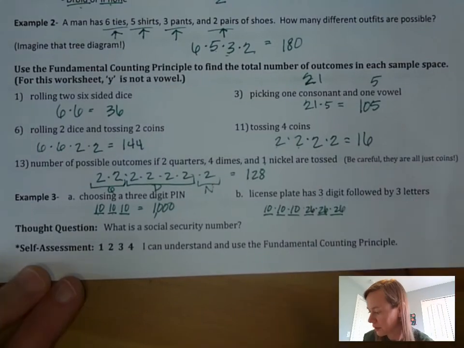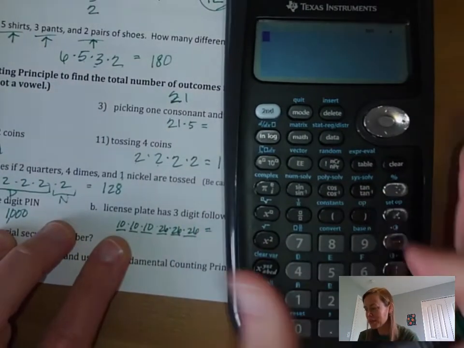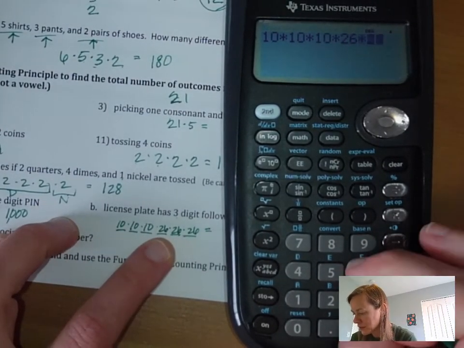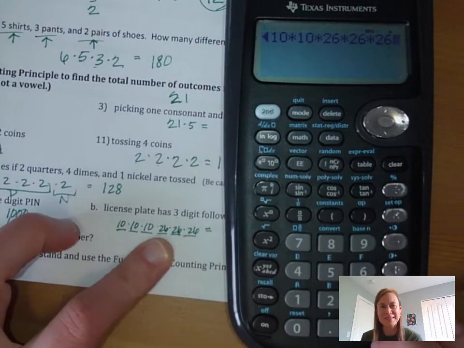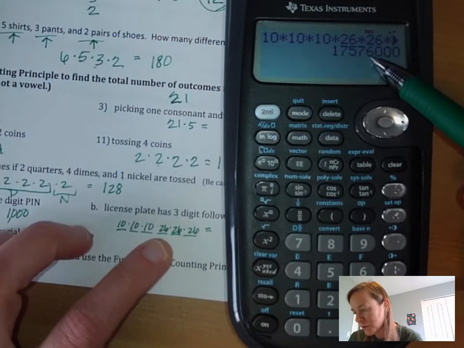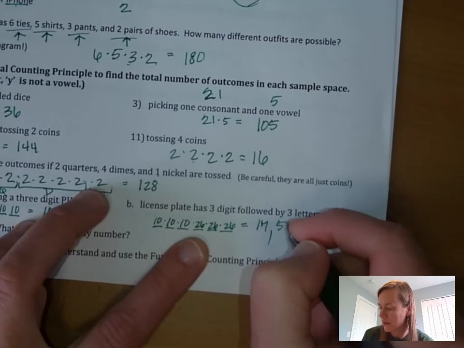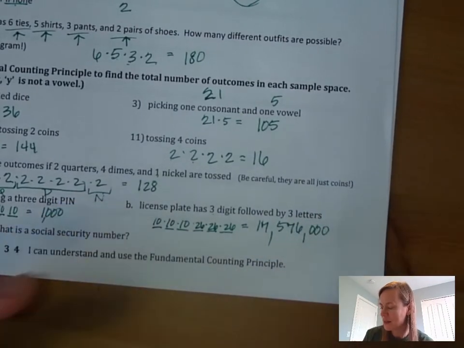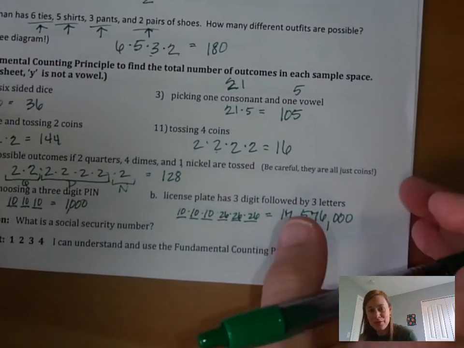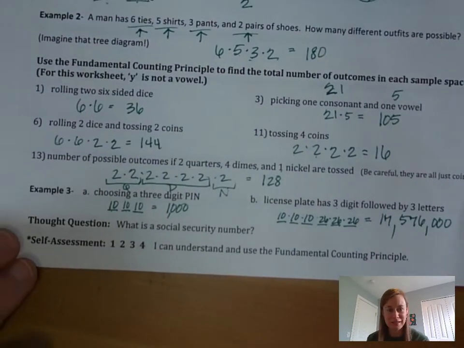I should have made my blanks bigger. And now let's just do the math on that. So 10 times 10 times 10 times 26 times 26 times 26. Oh, this is going to be big, isn't it? Oh, yeah, nice. Okay, so it's going to be 17,576,000. Let's write that down. 17,576,000 different combinations for those license plates. That's a lot. That will definitely take care of the whole state of Utah for a little while now. I know we're growing, but it'll take a little while before we get there.